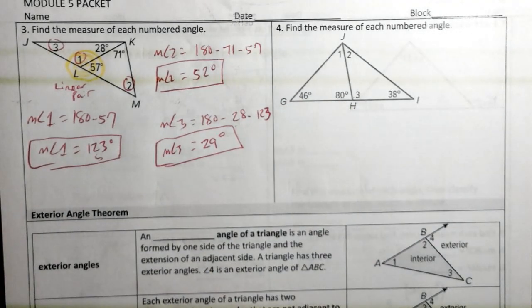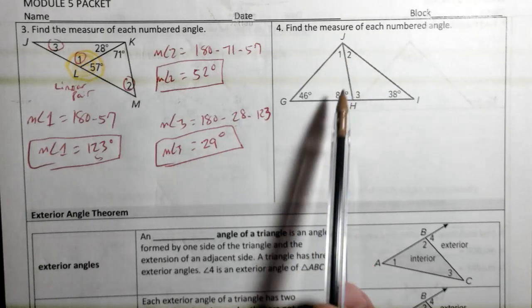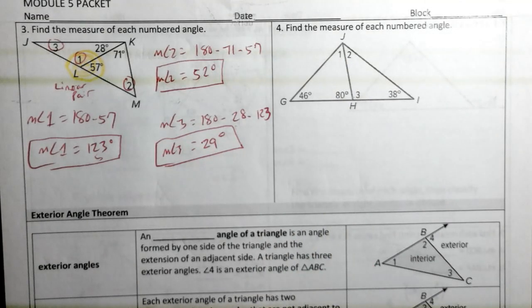Excuse me. All right, number 4 is a you-do. Please pause the video here. I'm going to wait about 3 seconds. Try to work this. The measure of each numbered angle. So you have 1, 2, and 3. I'll wait 3 seconds and then see how you did.